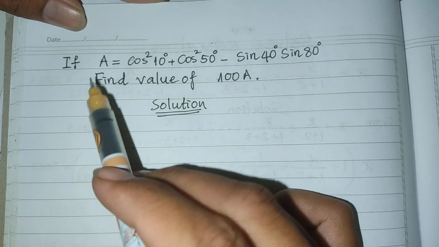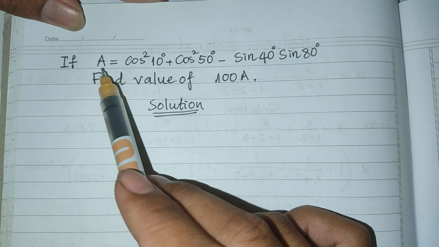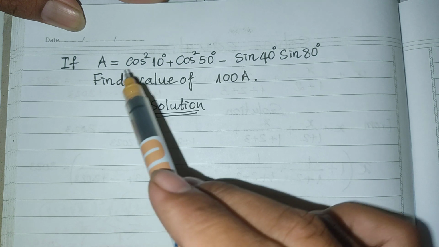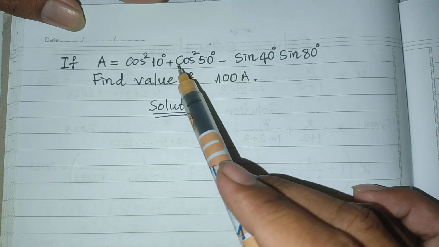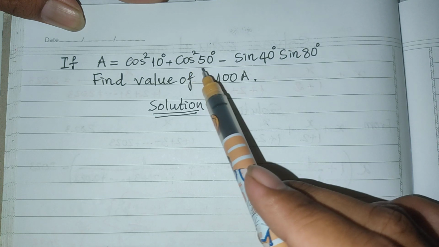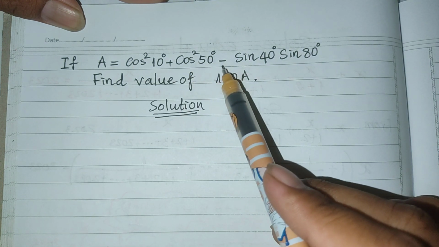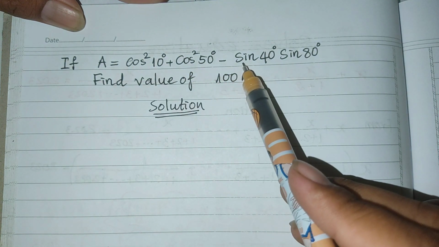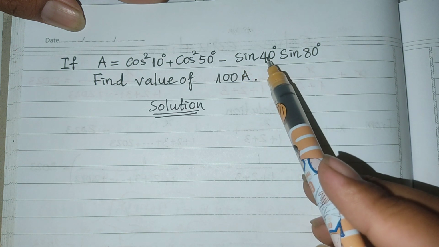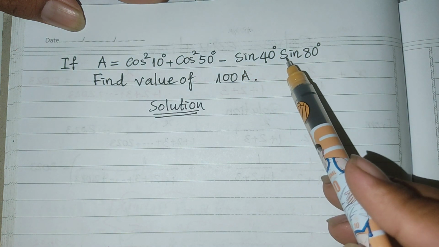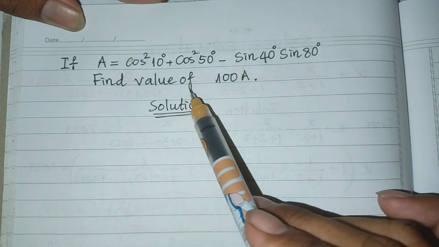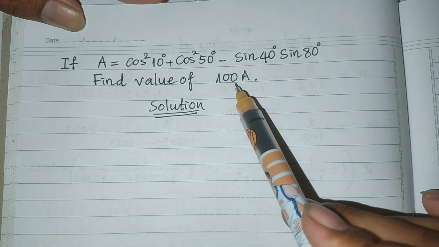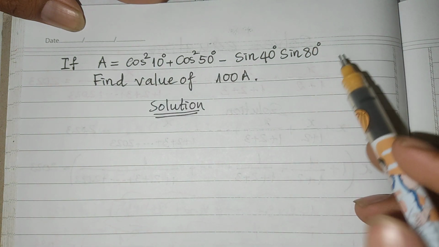Today I have one exercise. If A equals cosine squared of 10 degrees plus cosine squared of 50 degrees minus sine of 40 degrees multiplied by sine of 80 degrees, find the value of 100A.